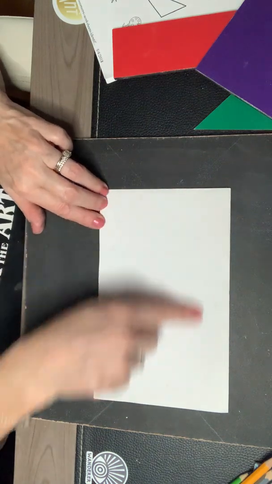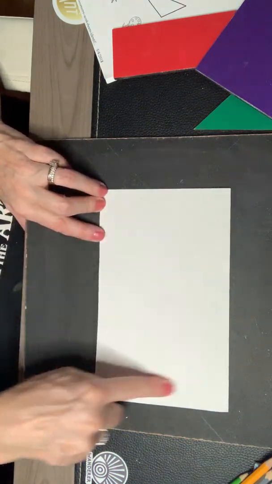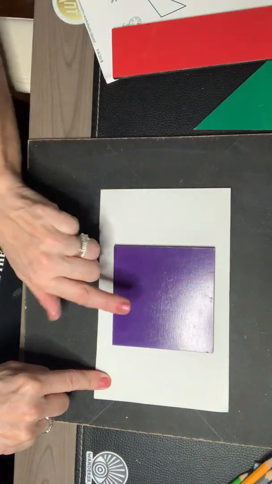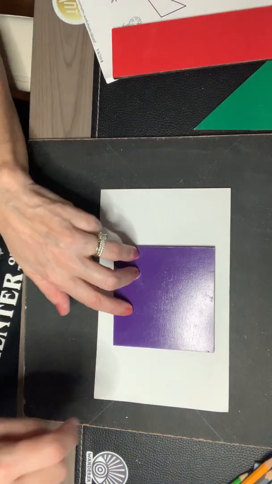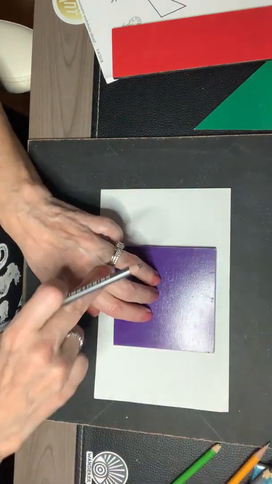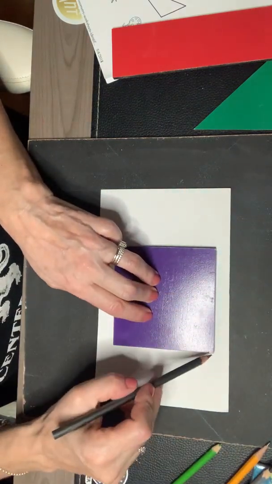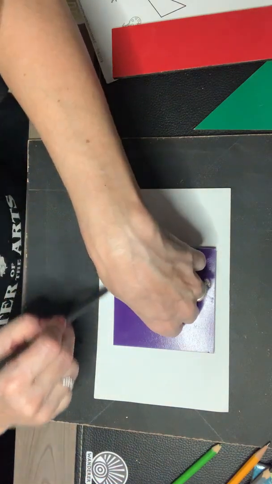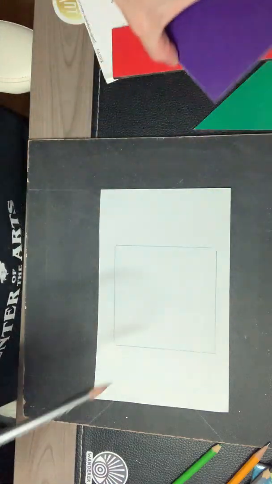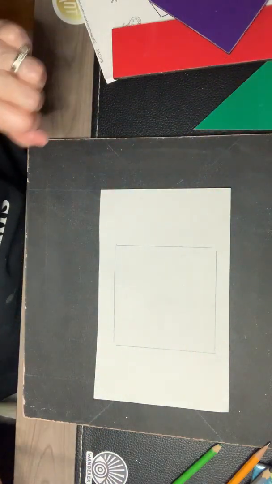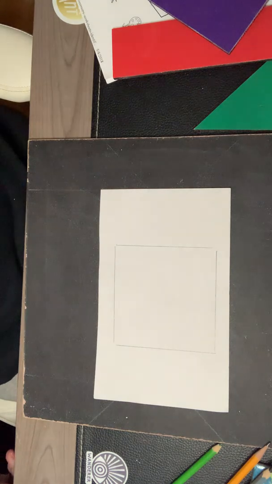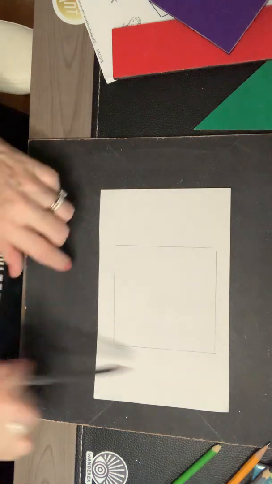If I don't want to use this whole shape, what I can do is just very quickly take one of my square templates, trace it, hold it down with this hand, hold it down. Now I can draw my drawing inside of that square, and I'm hoping this isn't too bright. I don't know if you guys can see this. All right, so there's my square.